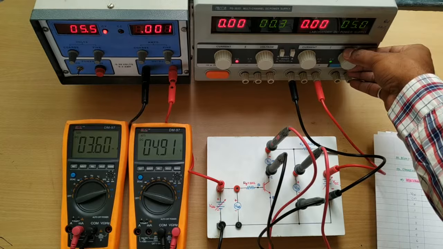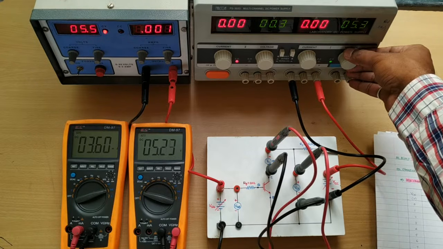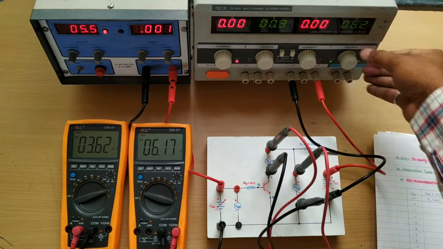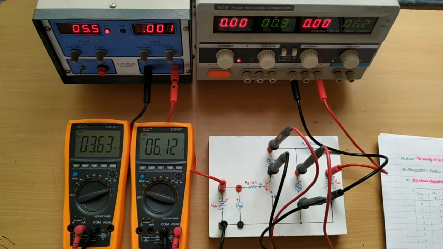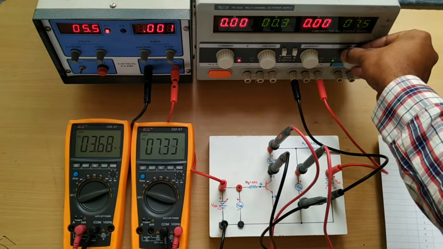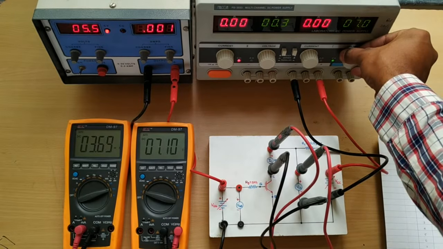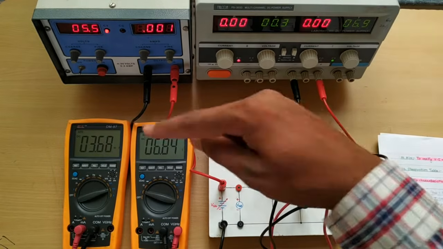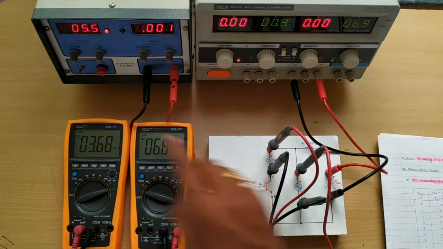Again now it is 3.6 milliampere. Then 6 volt, 3.6 milliampere, and again last reading at 7 volt. At 7 volt again you are getting 3.6 milliampere.